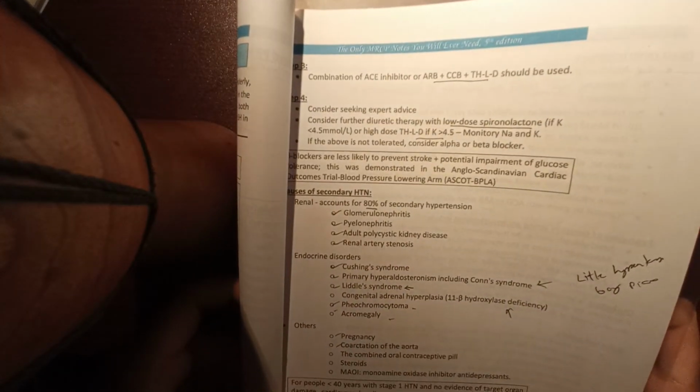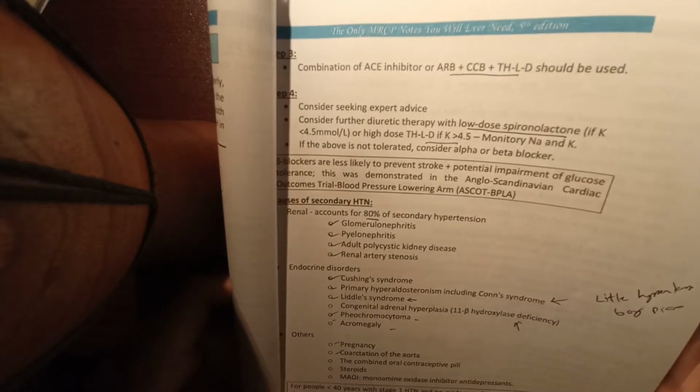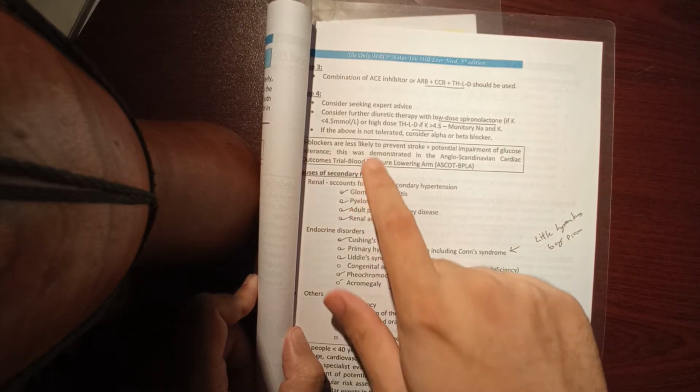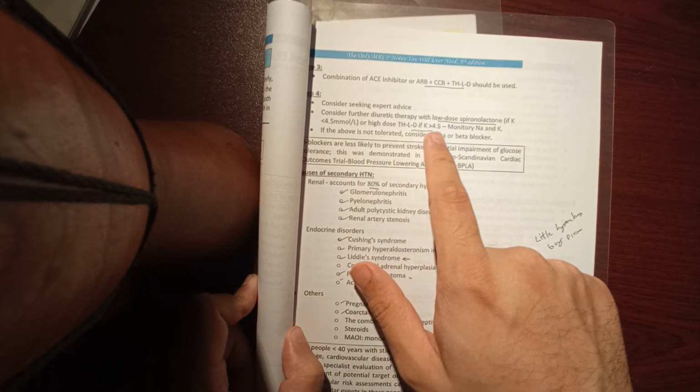So step 3 is a combination of ACE inhibitor or ARB plus calcium channel blocker plus thiazide-like diuretic. Step 4, consider seeking expert advice, and of course consider further diuretic therapy. Low dose spironolactone can be used if potassium is less than 4.5, as you know, spironolactone will definitely increase the level of potassium in the blood. Or a higher dose of thiazide-like diuretic if potassium is more than 4.5, so you can't give spironolactone in this case.